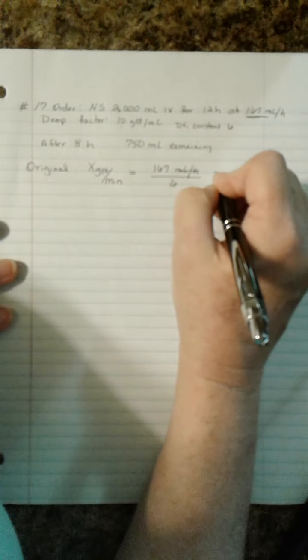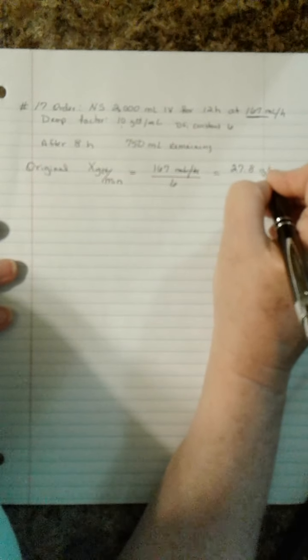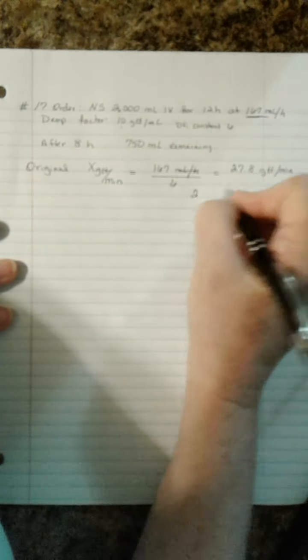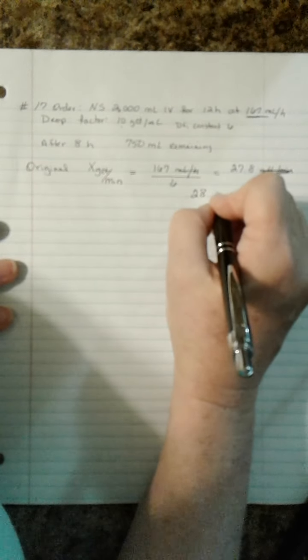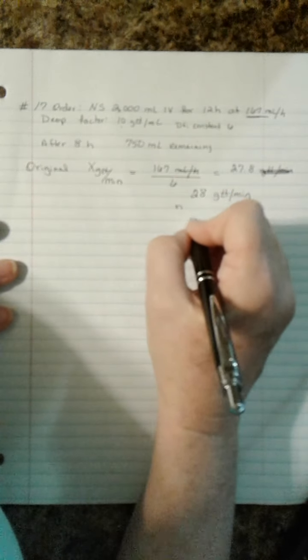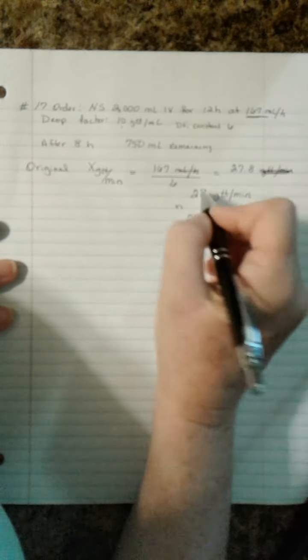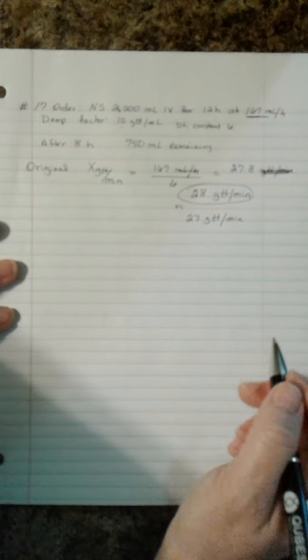So 167 divided by 6 is 27.8 drops per minute. I can't say 27.8 because I have to have a whole number. 28 drops per minute. Or you could say 27 drops per minute. The amount of variation won't be much different. So I'm going to set it at 28 drops per minute.